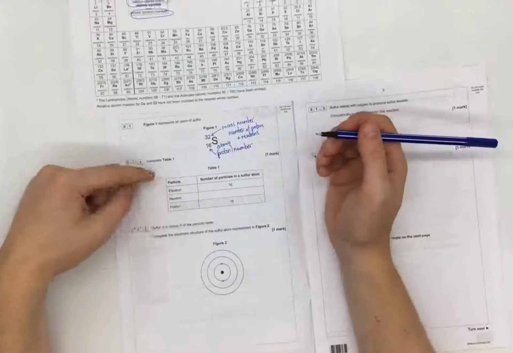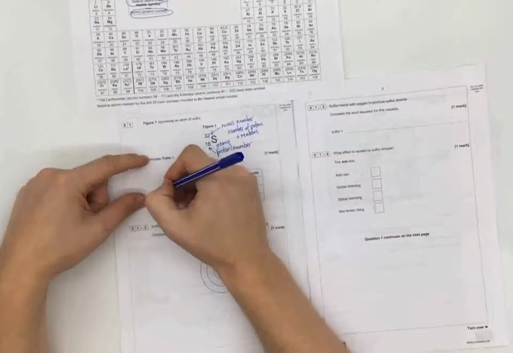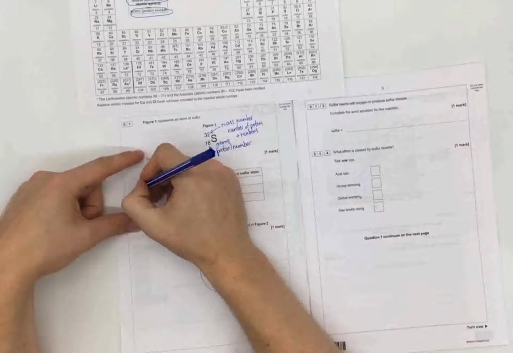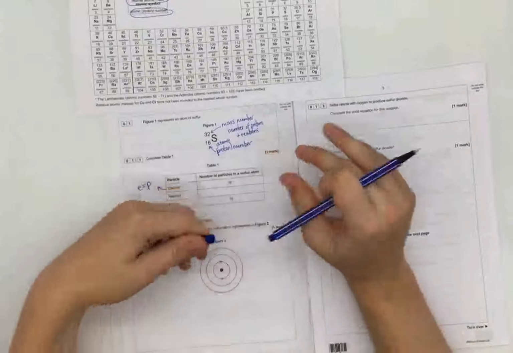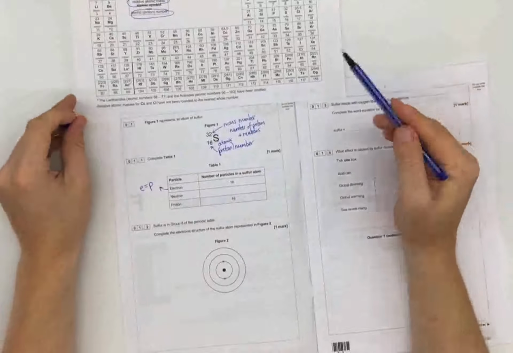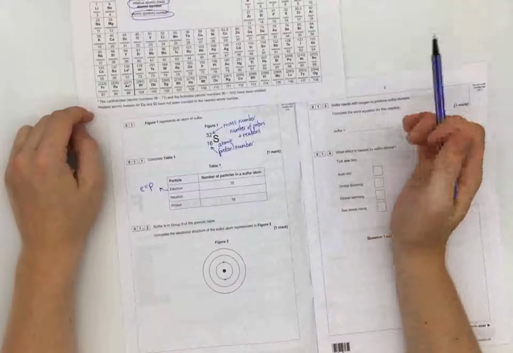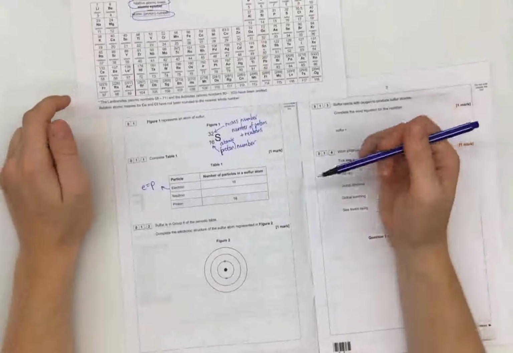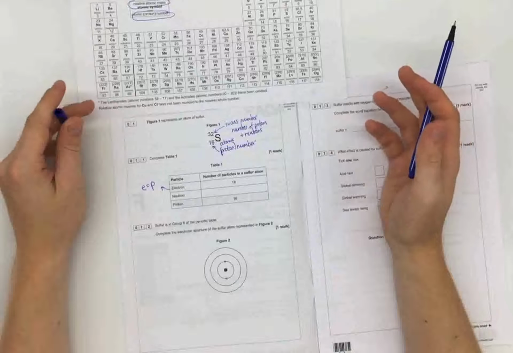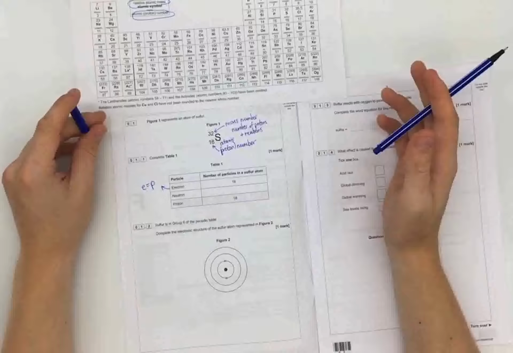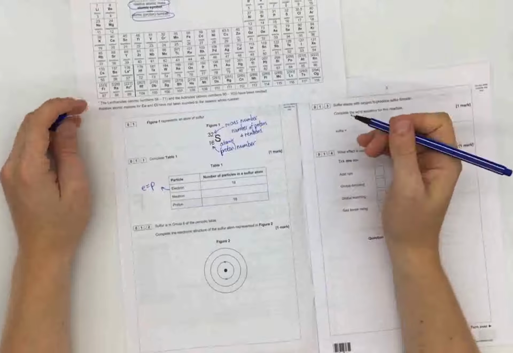Now the only particle not mentioned here is the electrons, and the electrons must equal the protons. That's because an atom is neutral. If you remember, a proton has positive charge and an electron has negative charge. So if I have uneven amounts of electrons and protons, I suddenly have a problem. Okay, and that atom is no longer neutral, it's actually charged in what we call an ion.